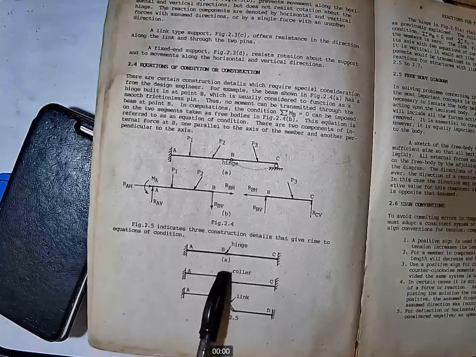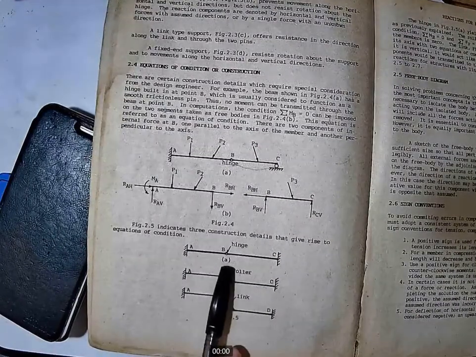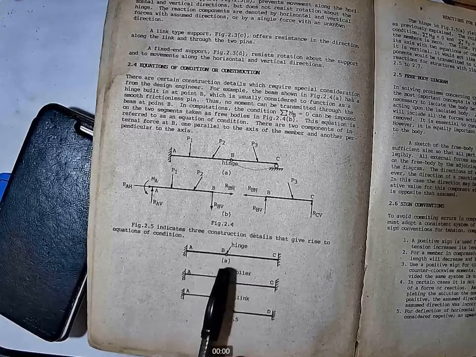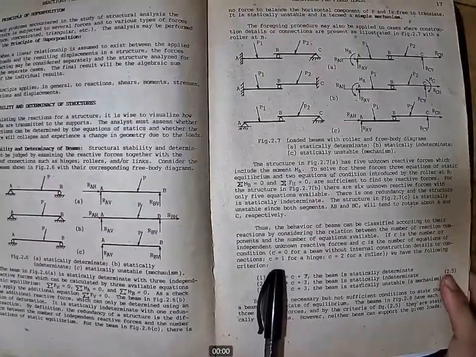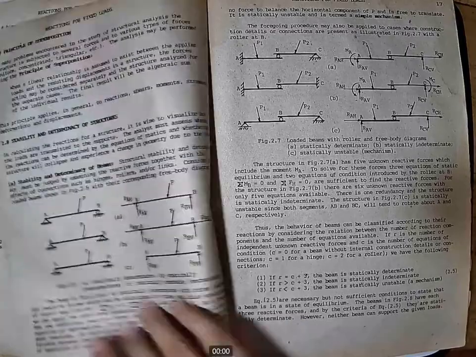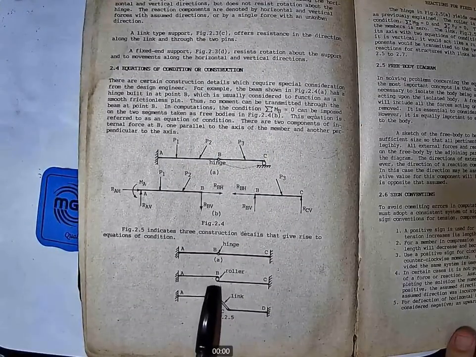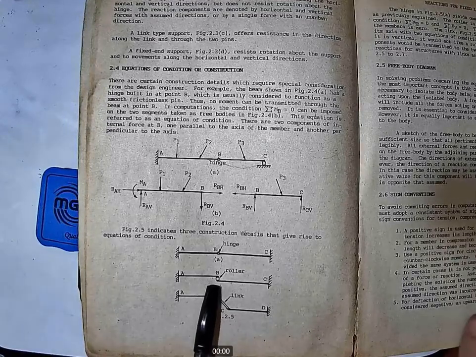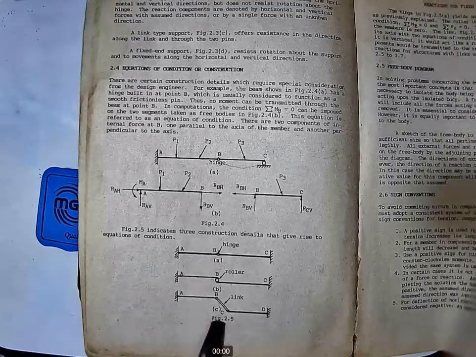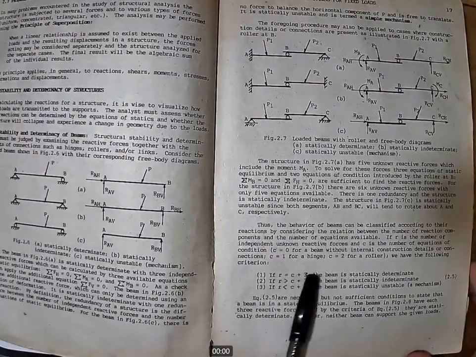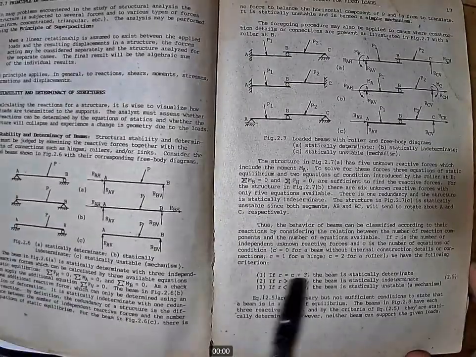Let's look here. For figure A, the value of C here is 1 since we have a hinge. Okay? Remember, C is 1 for a hinge. Dito, sa figure B, your C value here is 2 kasi roller siya. How about the C value for link? Okay? So, C value for link, wala siyang sinabi.